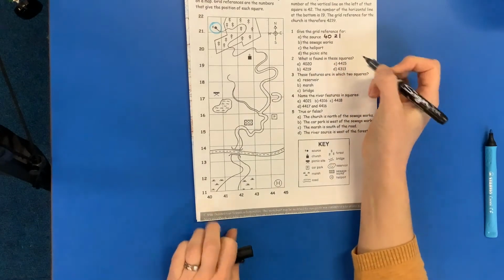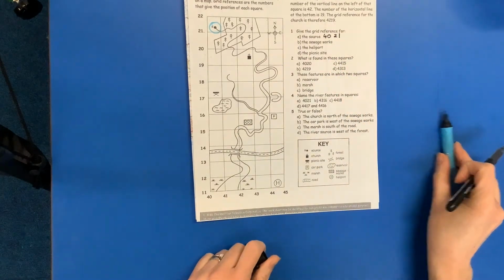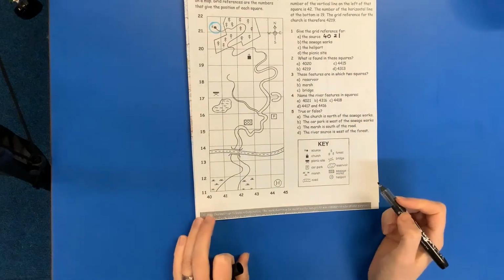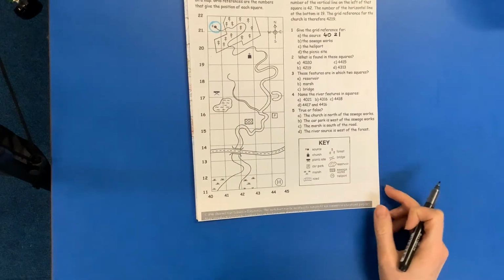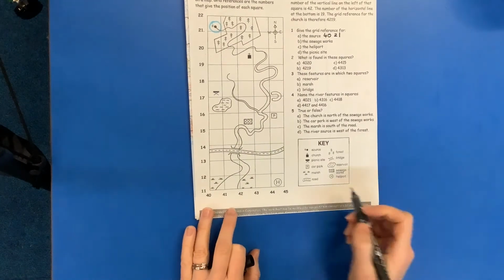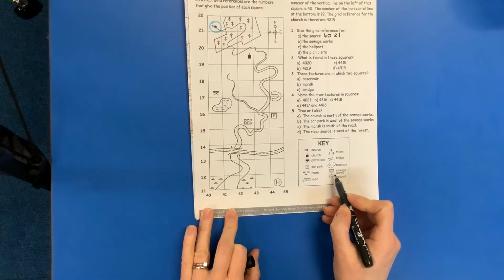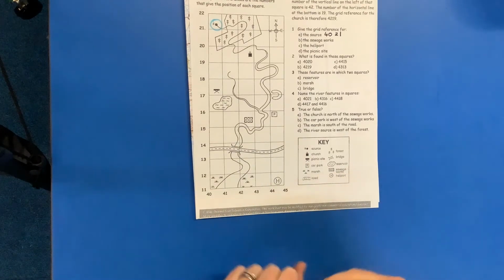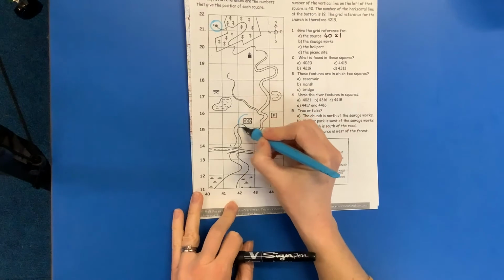Right, what about the sewage works? Oh, lovely, the sewage works. That's not very nice. That's where all the wastewater from your toilets and pipes is processed. So the sewage works looks a bit like a Lego brick on this map. I'm going to put a circle around it.